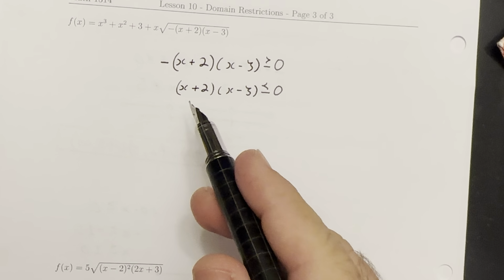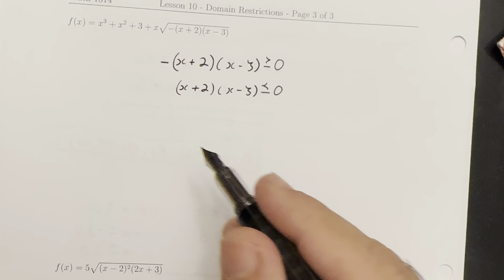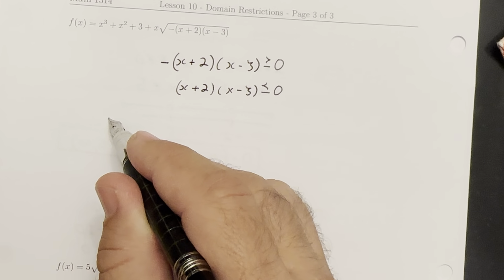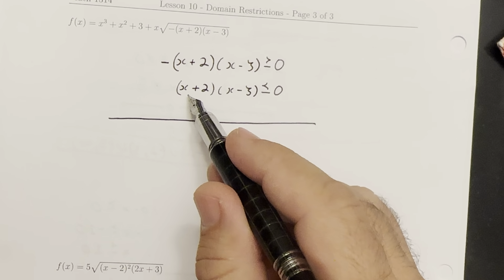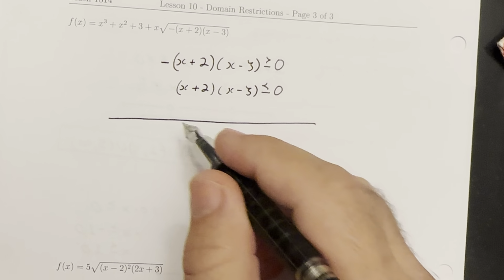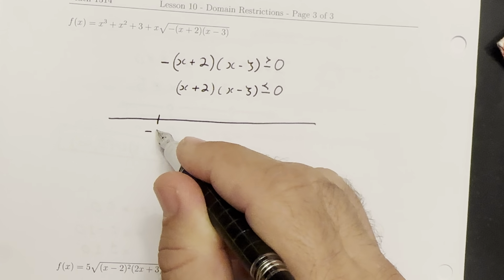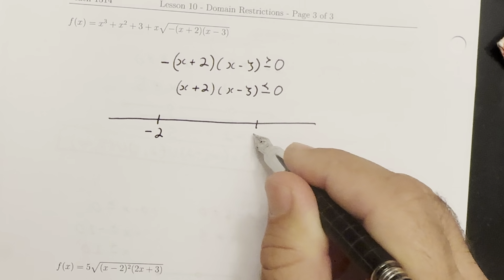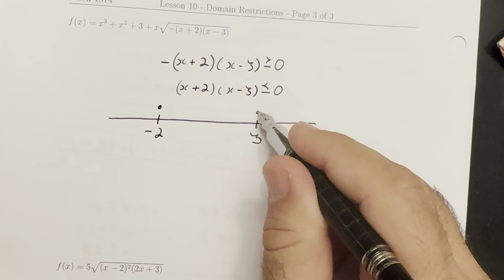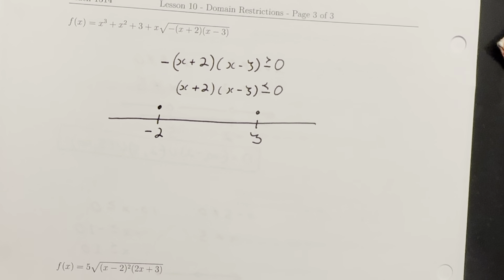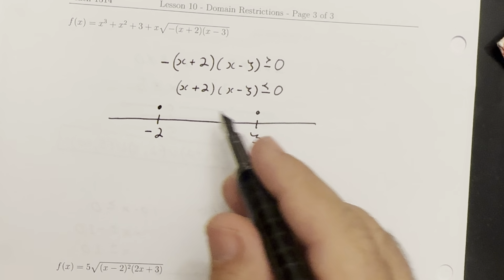And now we're going to solve this inequality. Note from a few lessons before, actually just one lesson before, I should say, -2, +3 solve the inequality. Like so. And now we're going to use the method of test points.